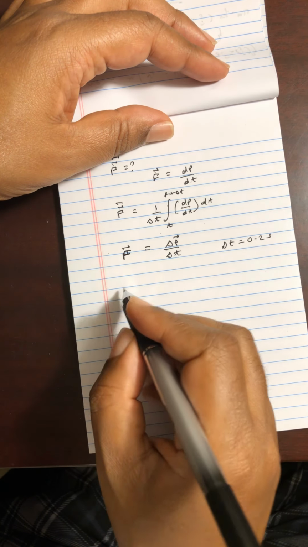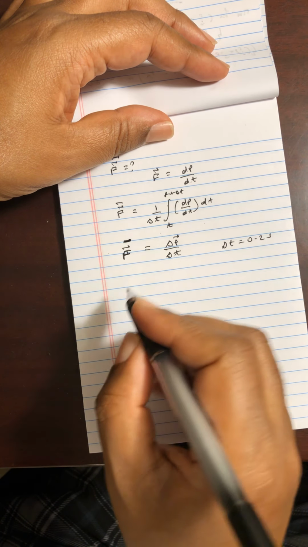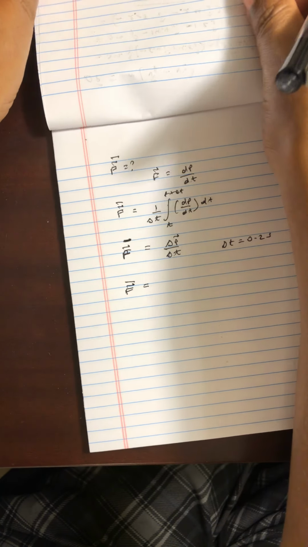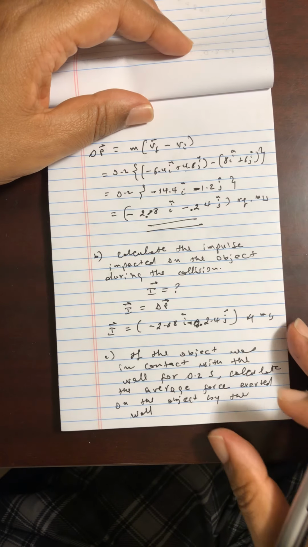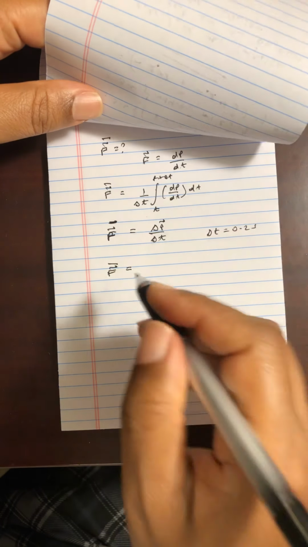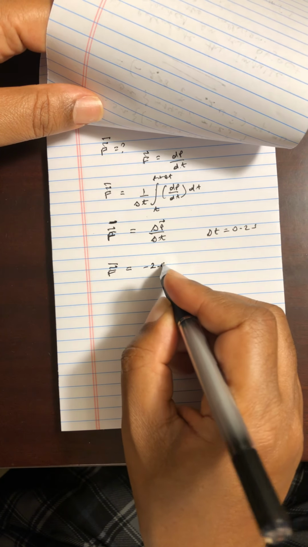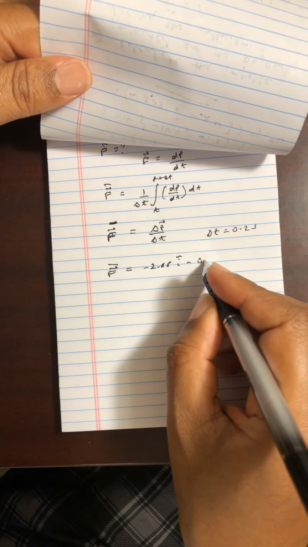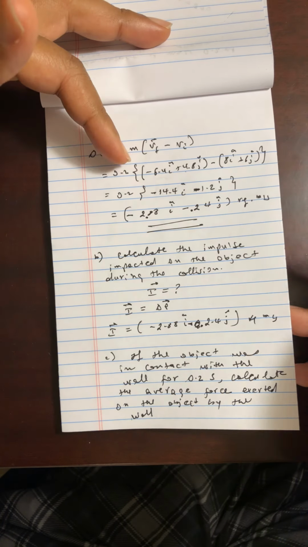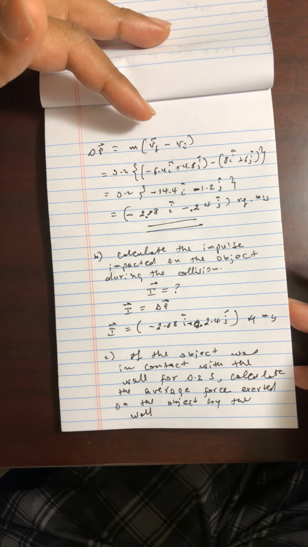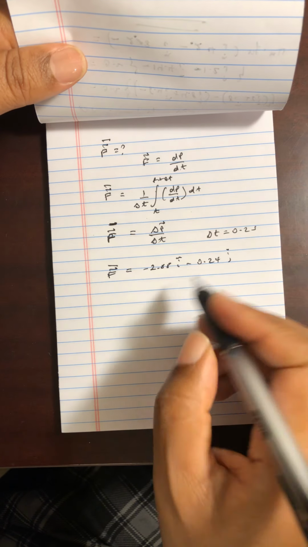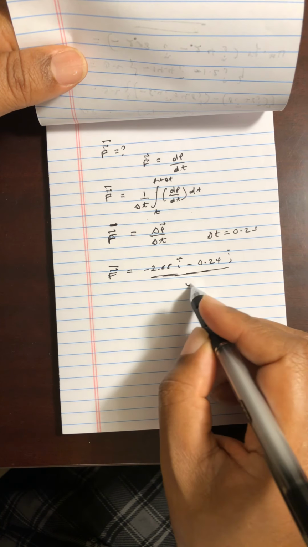All right, so the average force is delta p, which we already calculated over here, which is negative 2.88 in the I direction minus 0.24 in the J direction, divided by 0.2.